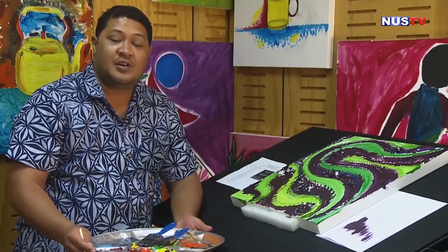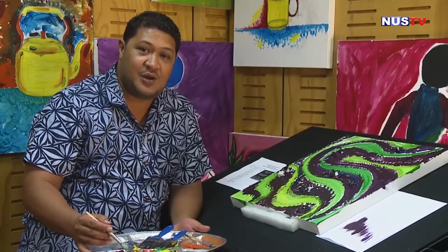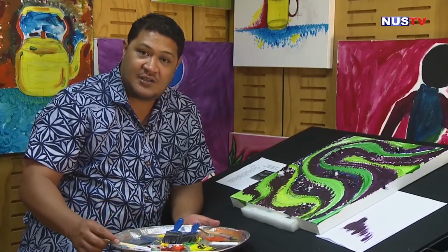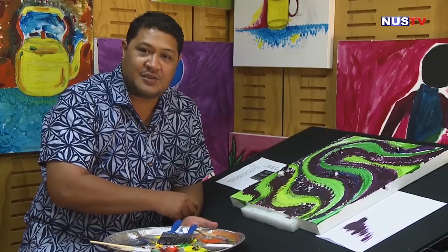Today we'll be learning about the principles and elements of visual art, and we were talking about the elements of lines.